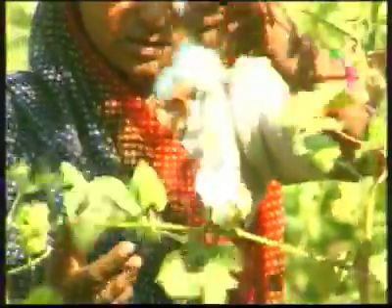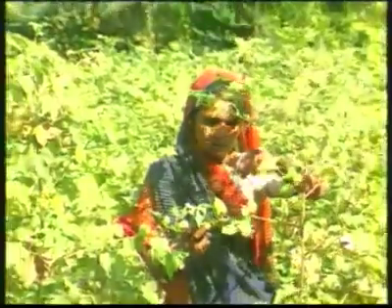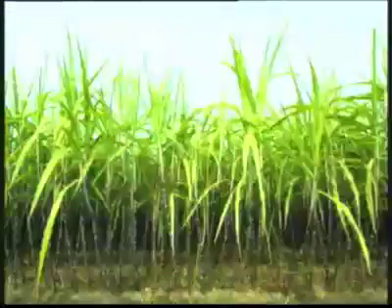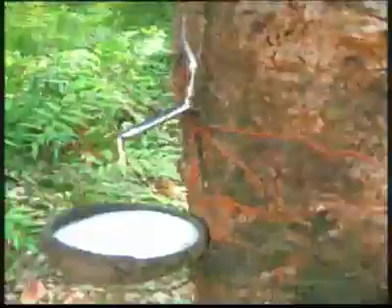In most of the countries, the farmers prefer to grow cash crops like cotton, jute, sugarcane, and rubber. The result is that the production of cereals is affected. It is therefore necessary to maintain the balance between cash crops and cereals.